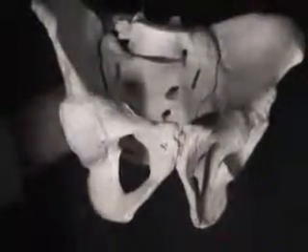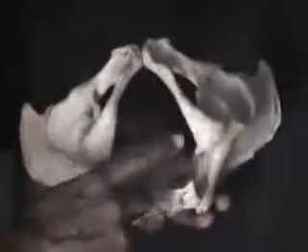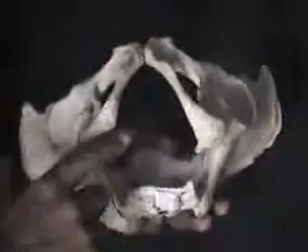The second is the subpubic angle. This angle is acute in the male pelvis but obtuse in the female. The third is the intertuberosischial diameter. This is the diameter between the two ischial tuberosities. It must be able to fit the knuckle of a hand.